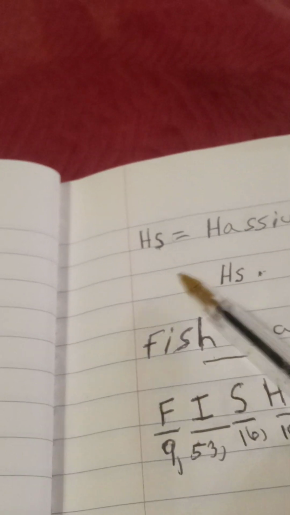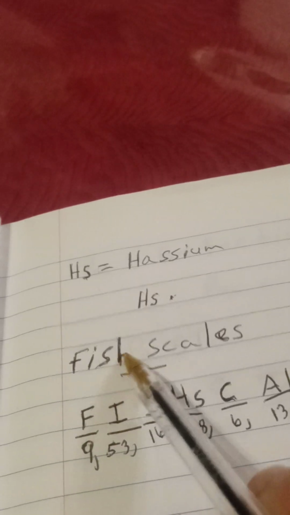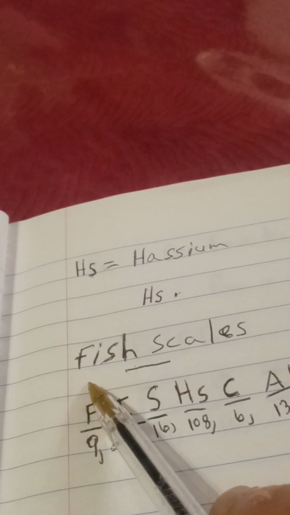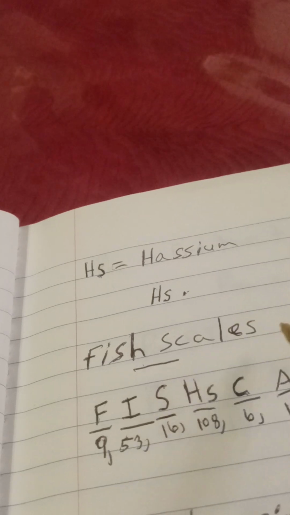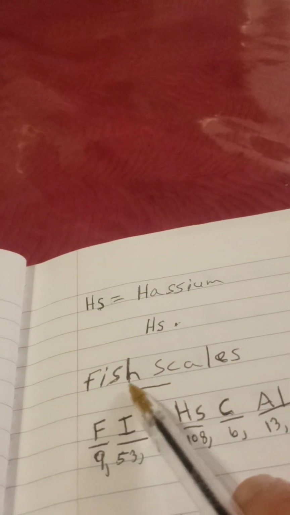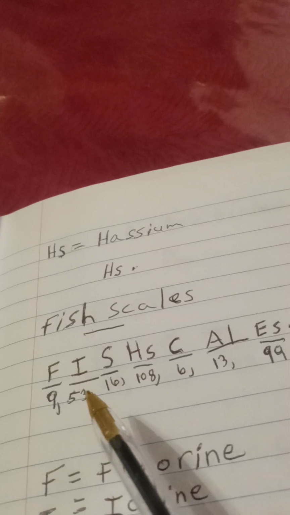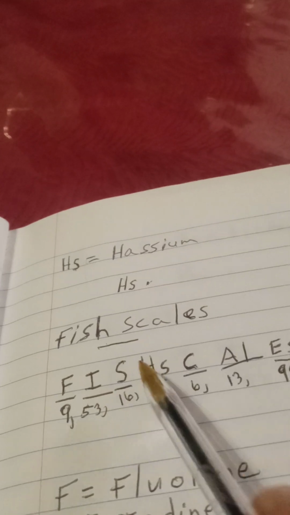Hassium. The HS. Well, a good word to use for that is fish scales. Fish scales. Now you have to rewrite it so it looks exactly the way it would look from the viewpoint of the periodic table of elements. How would this fish scale look if it was written in the periodic table of elements?